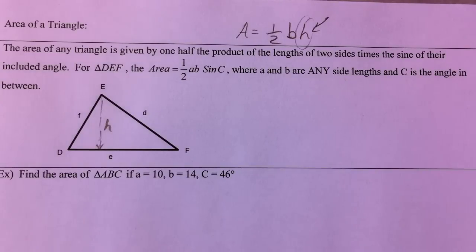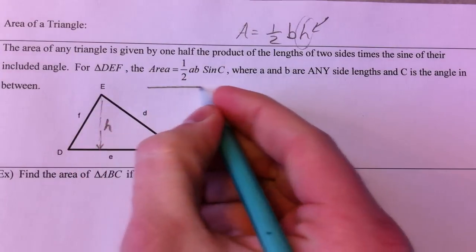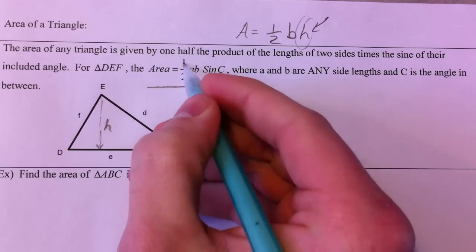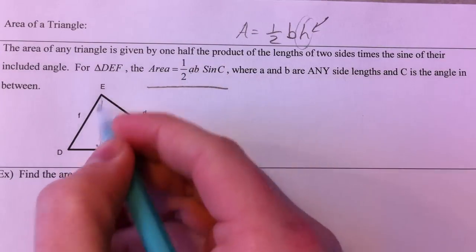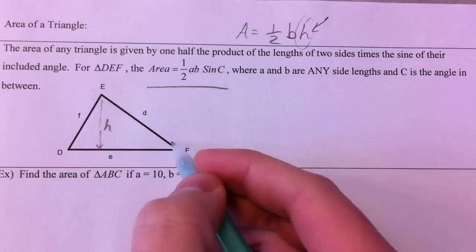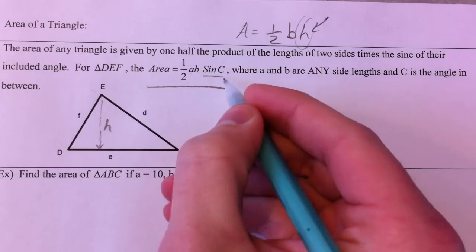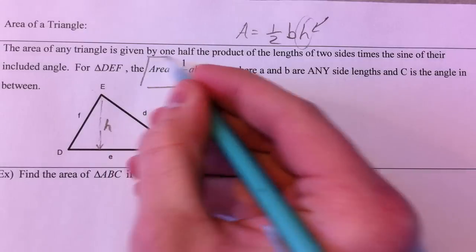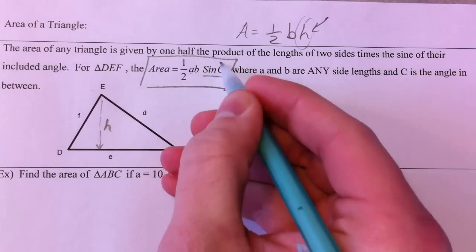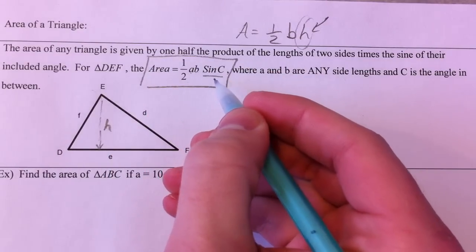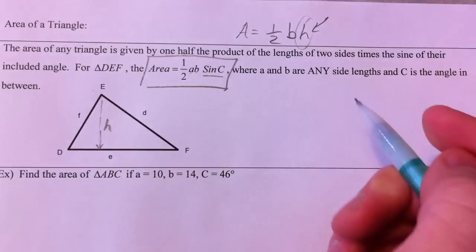And so another way we can find area is by multiplying a times b, or any two sides, and the included angle. And so area is 1/2 a times b times the sine of the angle that's in between them, rather than using this 1/2 base times height.